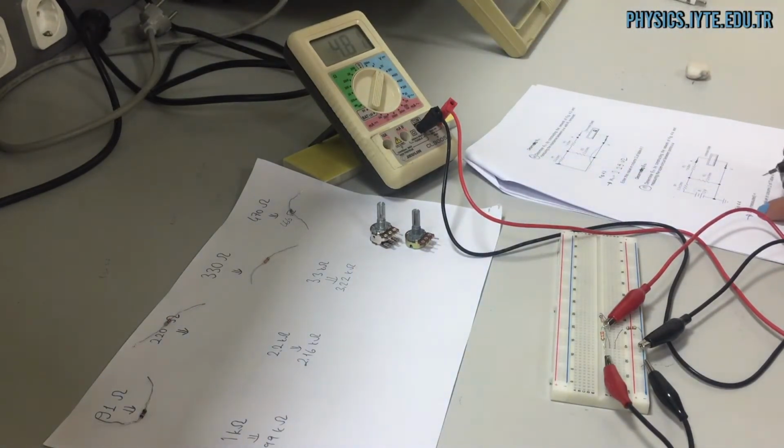And we will note this voltage value as the Thevenin voltage measured value, 4.81 volts.